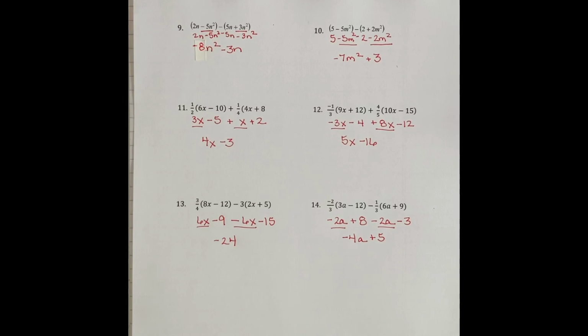Number 9. I made a mistake because I didn't distribute my negative, so I had to fix that. Negative 8n squared minus 3n. Number 10. Negative 7m squared plus 3. Number 12. Remember your trick about dividing by the denominator and then multiplying by the numerator. 5x minus 16.